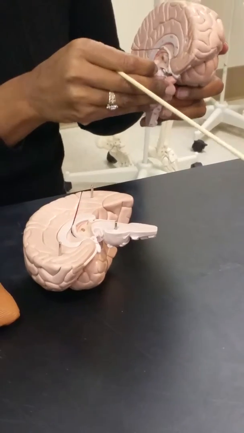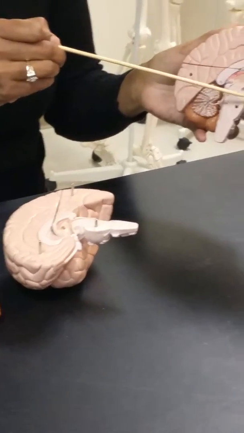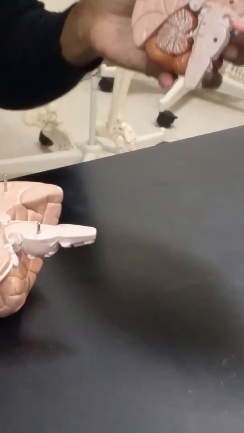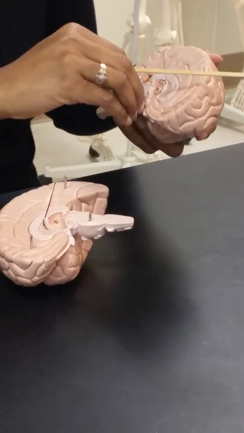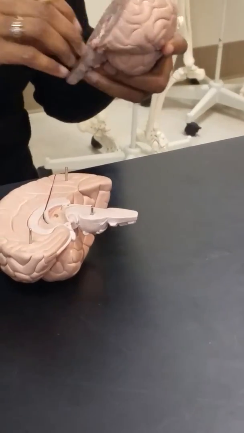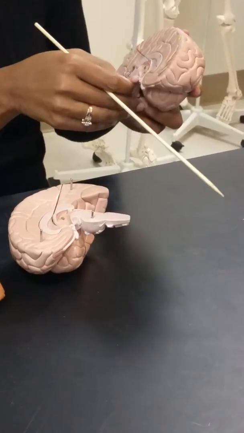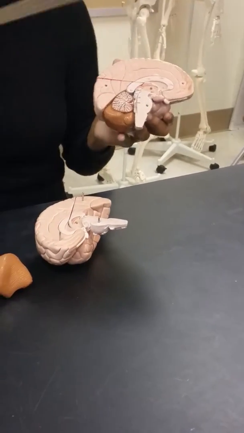And what's going to attach the pituitary gland to the hypothalamus? What is this called? Infundibulum. The infundibulum. What did you say? You made up a word. Okay. So yes, the pin will represent the infundibulum.